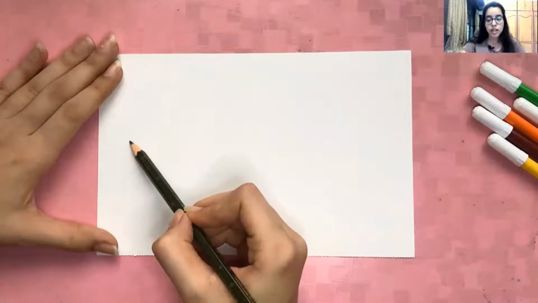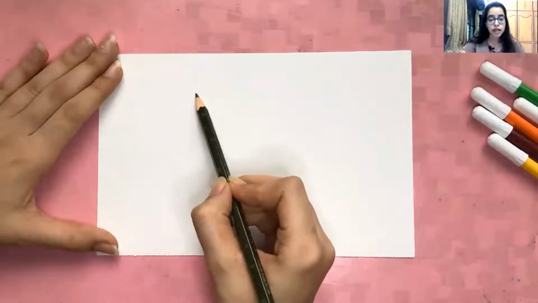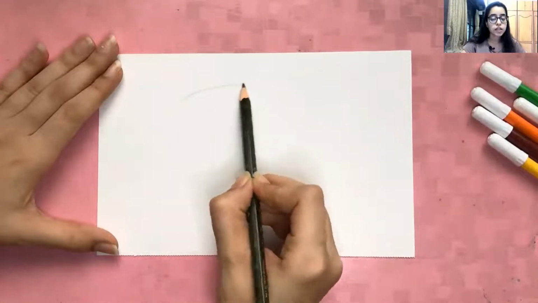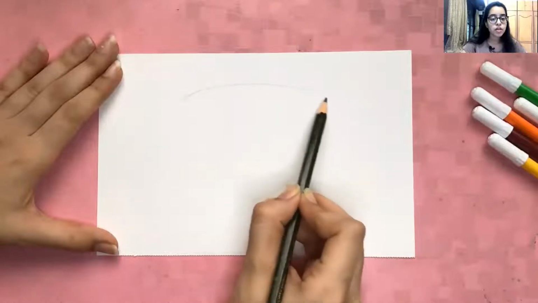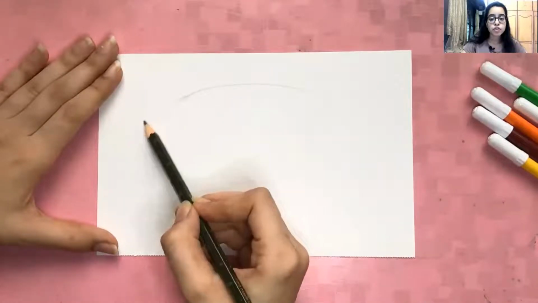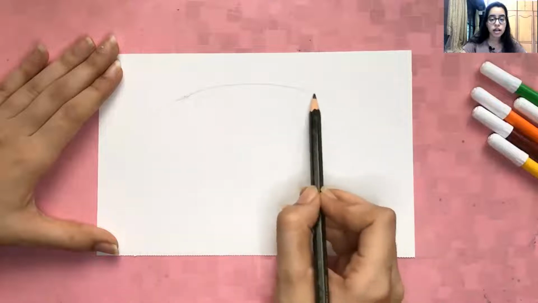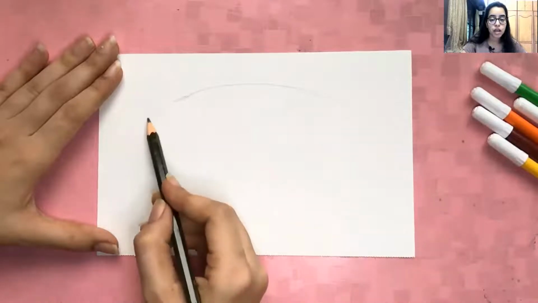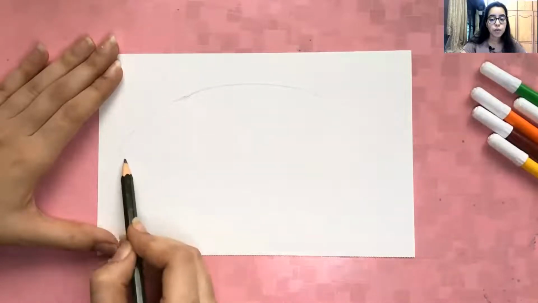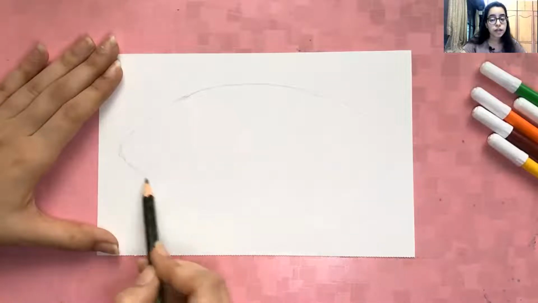Awesome. So first we start by creating a curved line. This is something that I'm trying to create, like a flat bowl kind of a thing, if that makes sense.